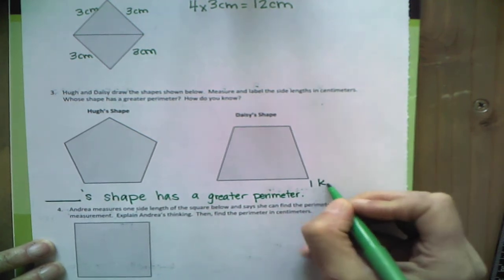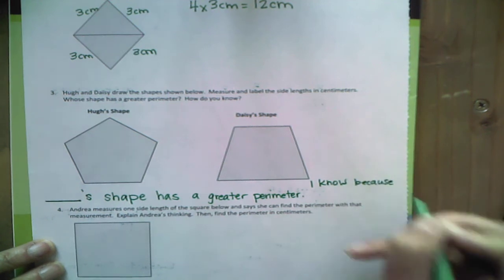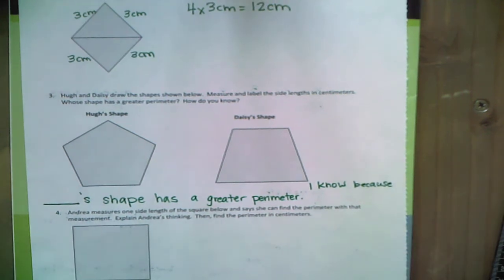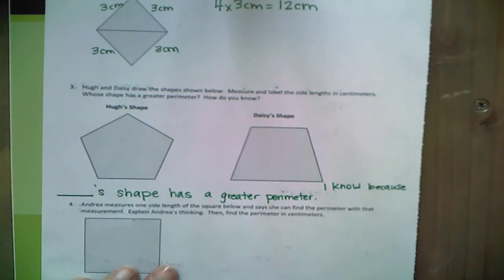I know because, and then we can fill in that once we're finished measuring. Let's start with Hugh's shapes, shall we?